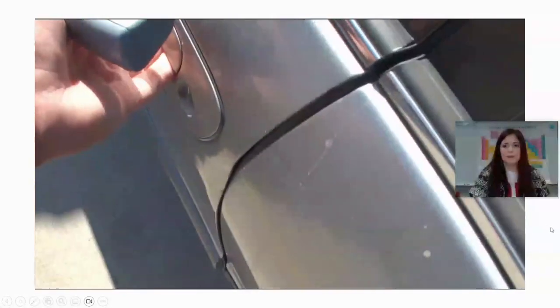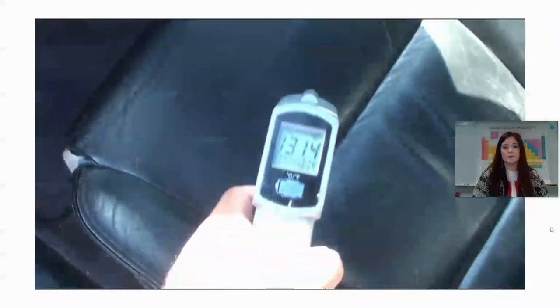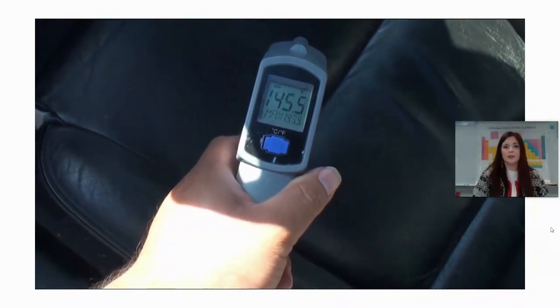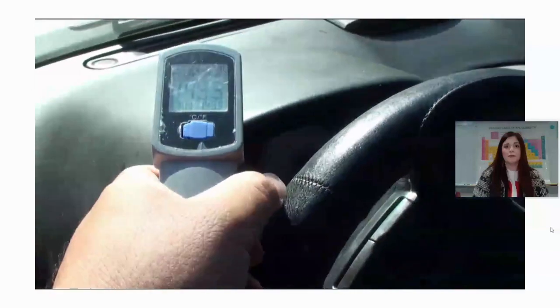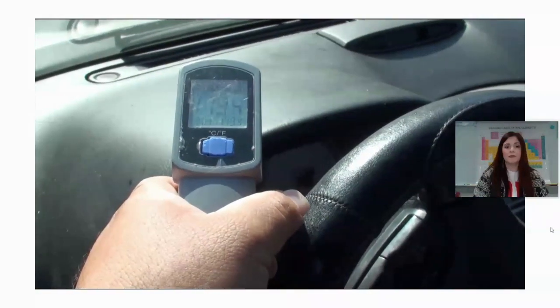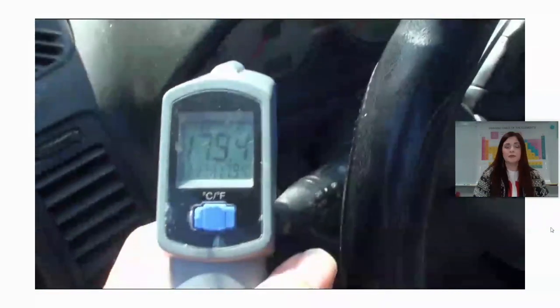131 degrees. Upholstery of a car. 145 degrees. Dashboard of a car. Black car. 179 degrees. What do you think about that?